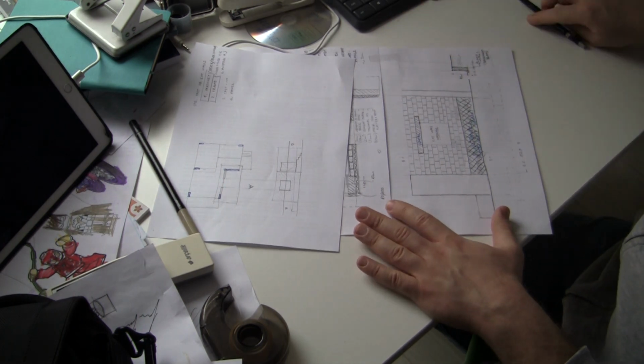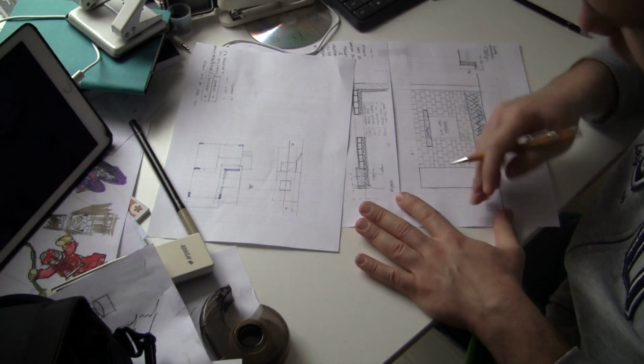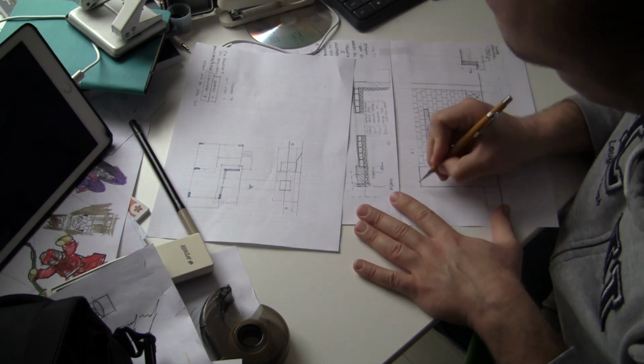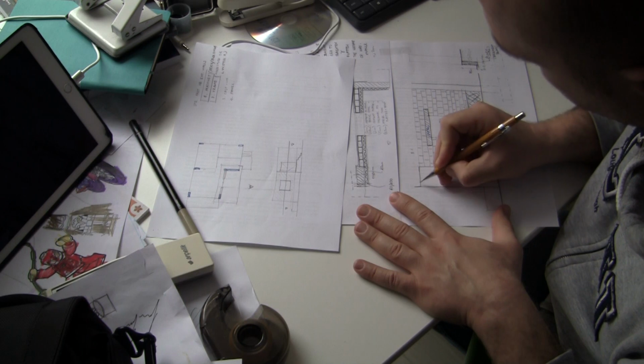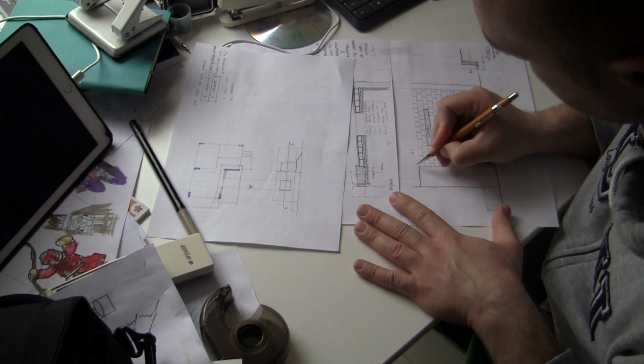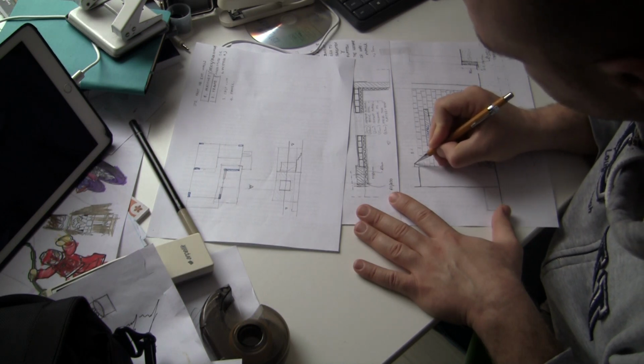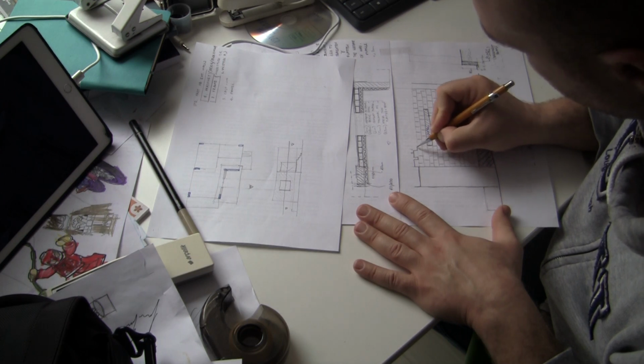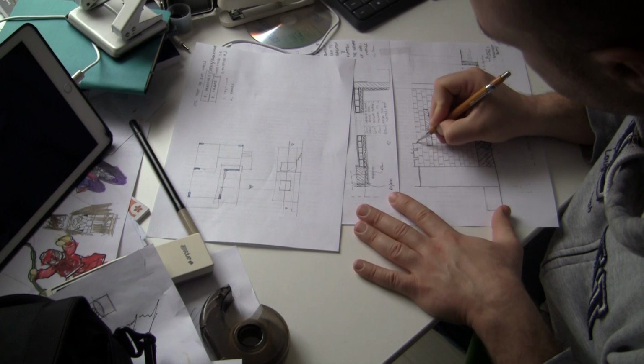Of course, we forgot something. We forgot drawing the floor, the upper level span passing floor. What will I do? I'm going to draw it like it is a hollow slab floor.